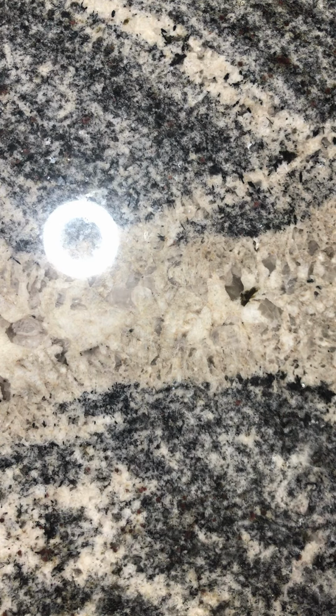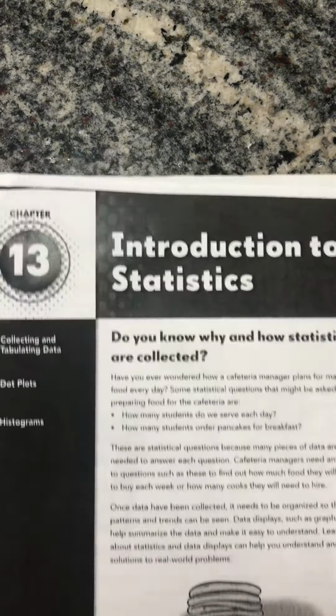Right, guys, we're going to use the same worksheet, the one with the picture of pancakes on it, for lesson 2. And we're going to go to where it says 13.1, right here. Okay, so here we go. I'm just going to read to you, try to follow along.